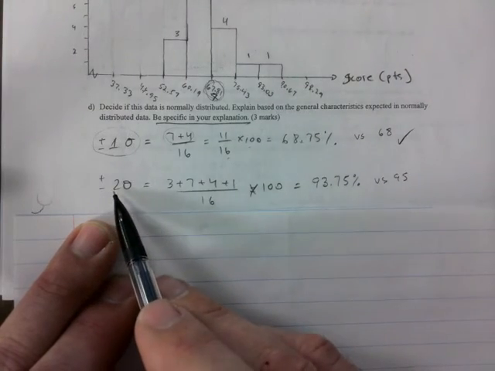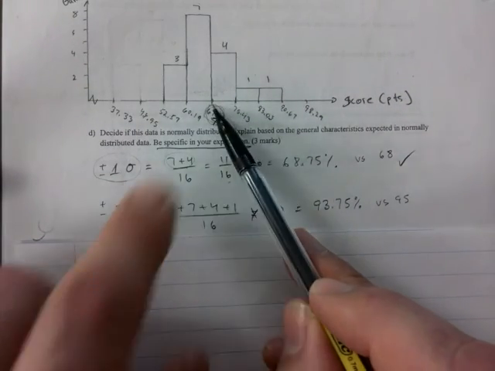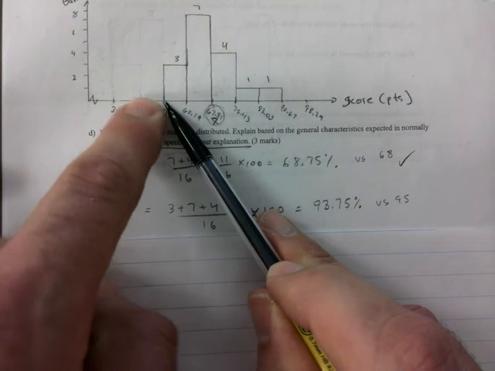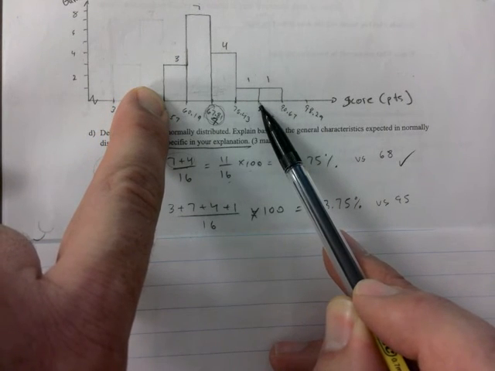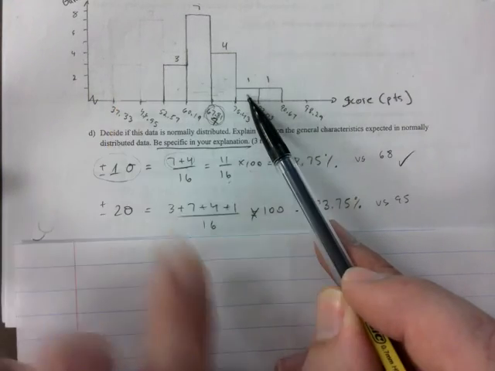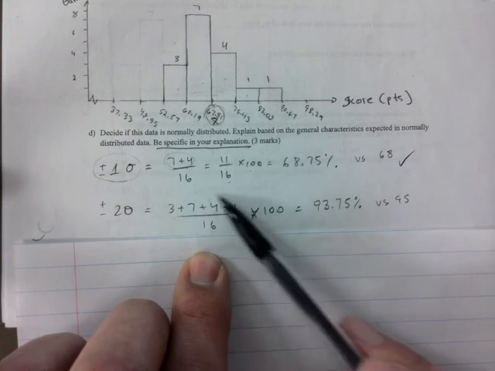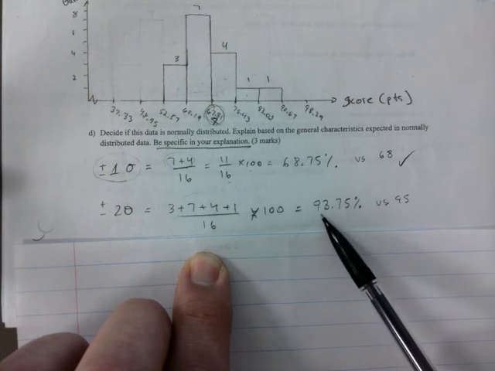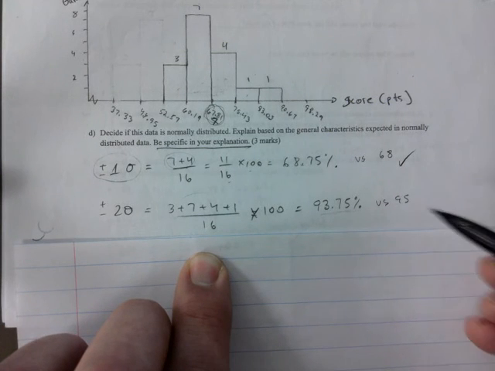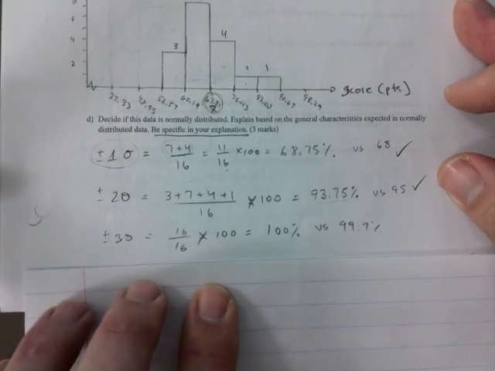Then within 2 standard deviations, right? If you go to your mean, you add up from here to here, which is basically these 4 bars, which is basically everything except for 1, right? So that's 15 out of 16. That's 93.75% versus 95. We're good there.